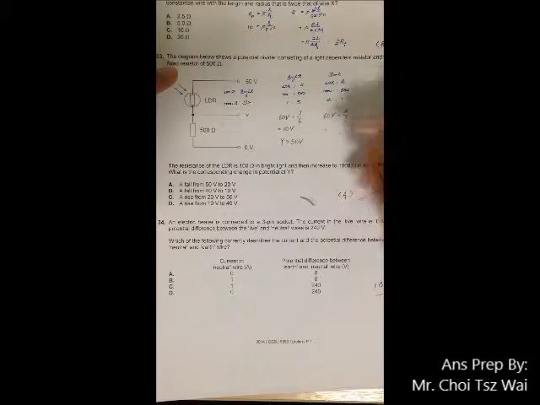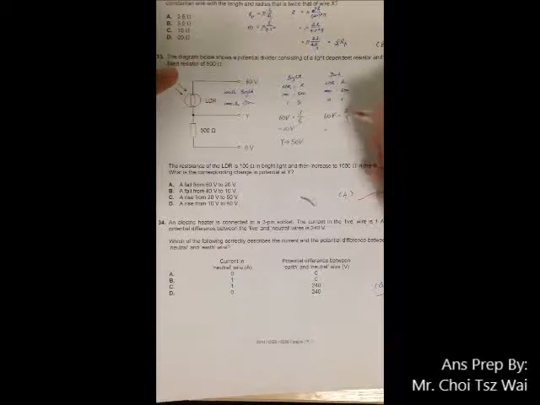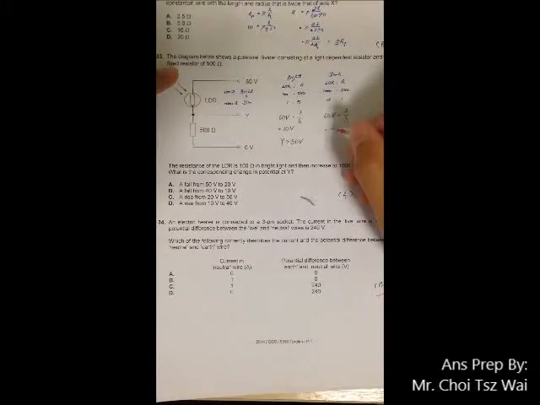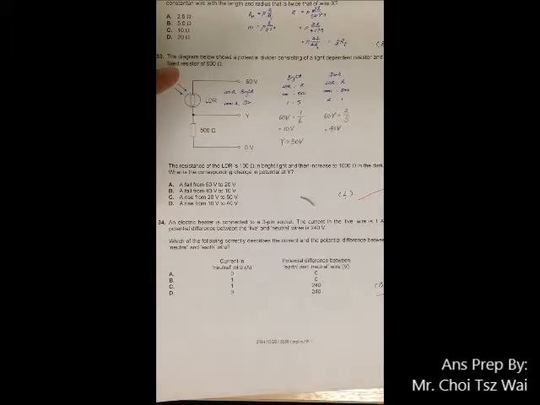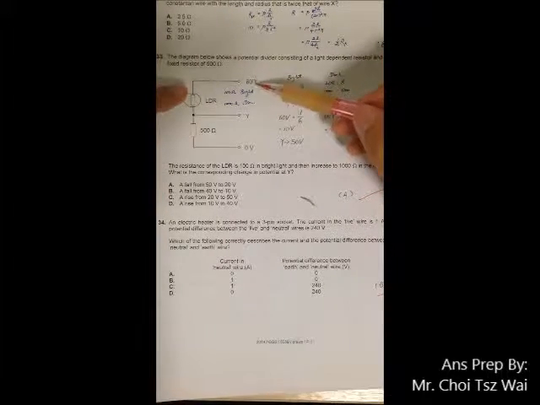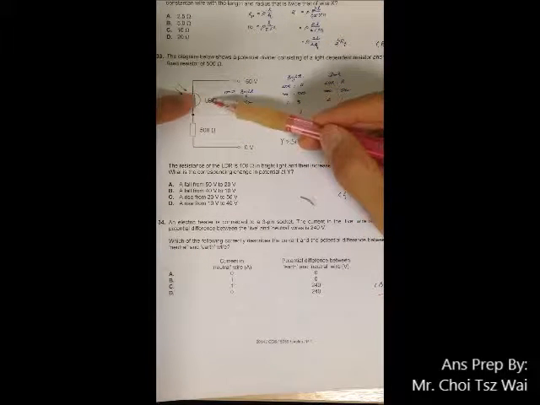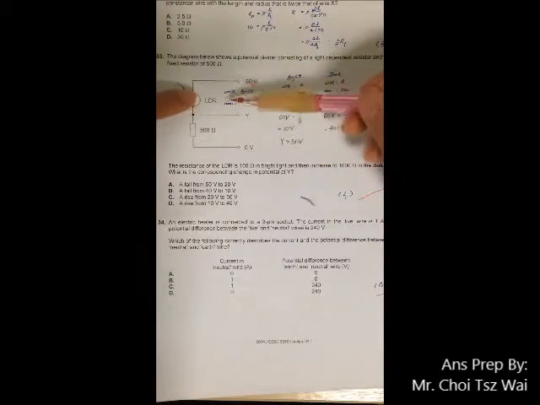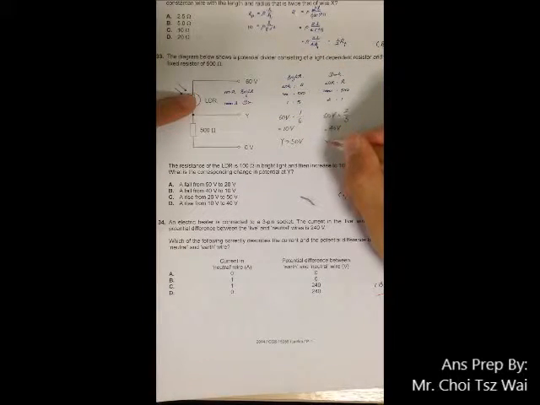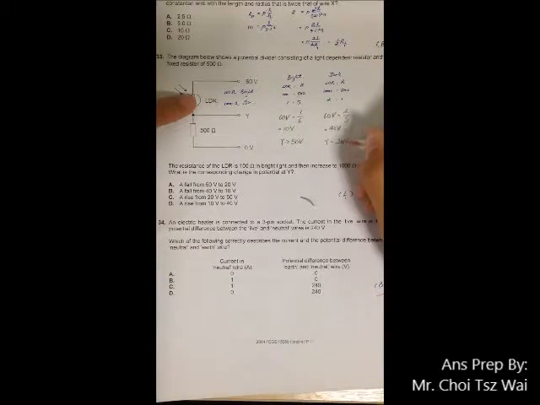So meaning that my LDR will take up the potential of 40 volt. So meaning that this 60 volt, when it goes across the LDR, is going to use 40 volt. So Y is now being left with 20 volt.